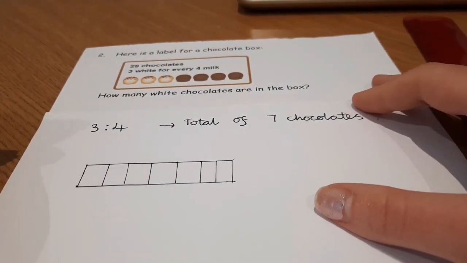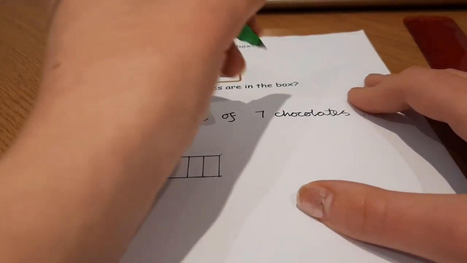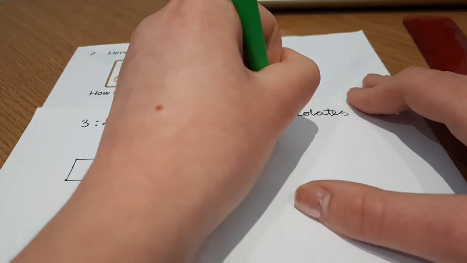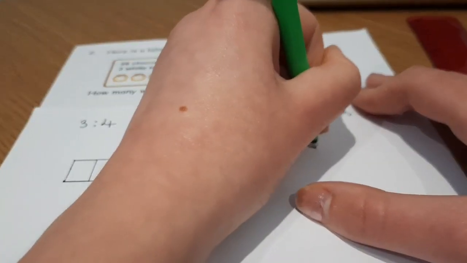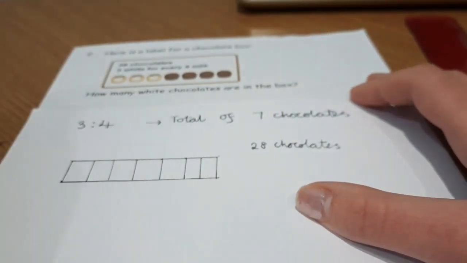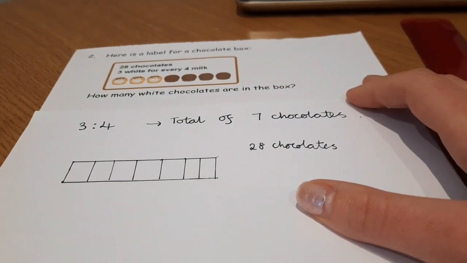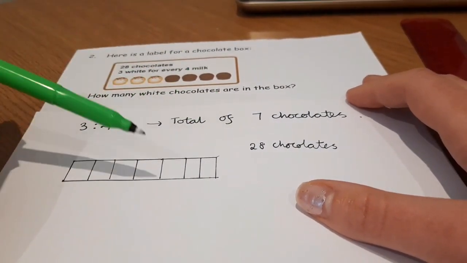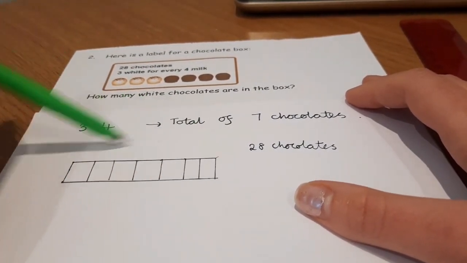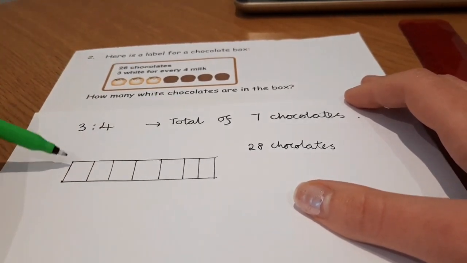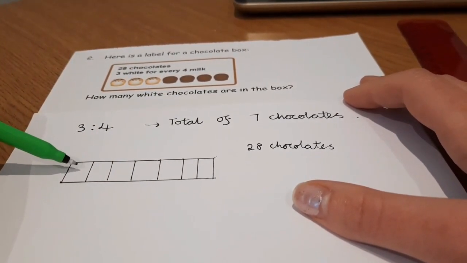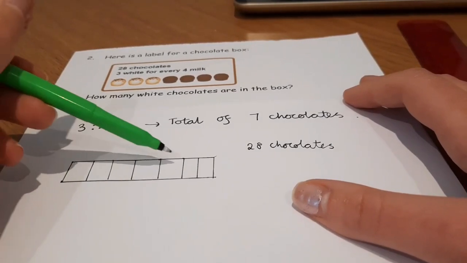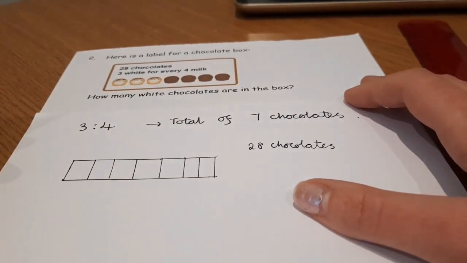Now then, if I've got 28 chocolates in total, I need to divide that by the number of parts there are in order to work out how many chocolates there are in each section of my ratio.